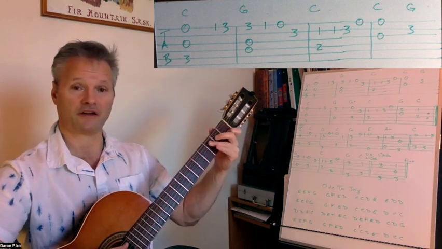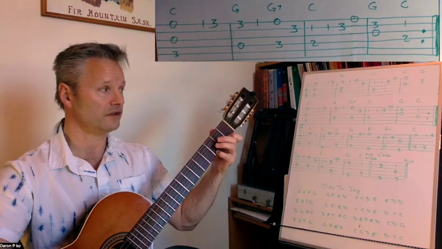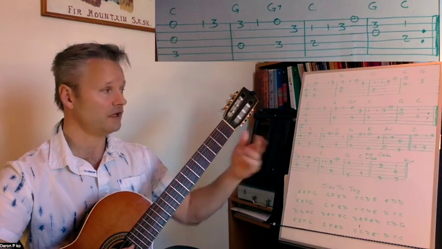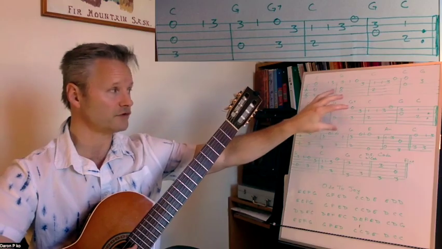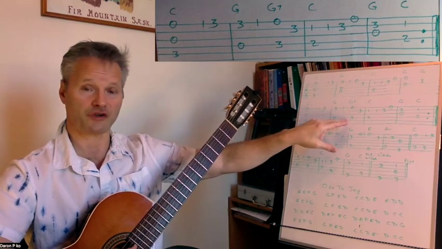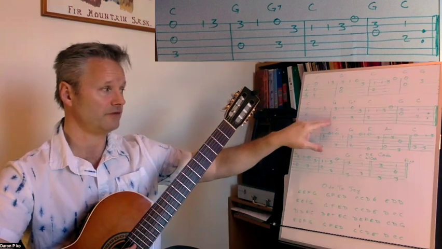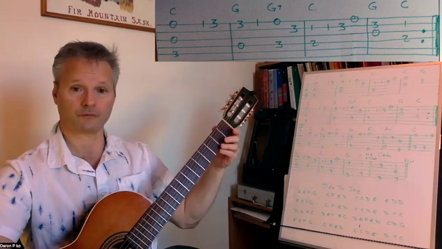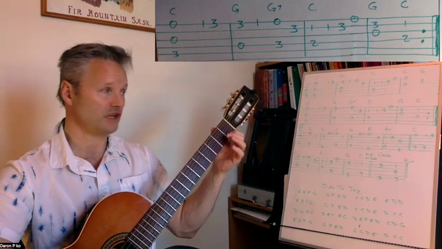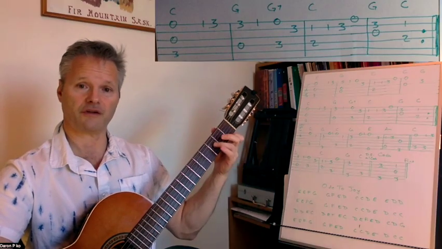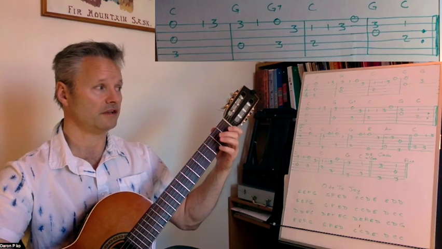Next line's almost identical. 1, 2, 3, 4, 1, 2, 3, 4. Except we change the bass note. Where I said in Hal Leonard this would be an F chord, they have put part of this over the F note, but the notes really spell out G7. So here we have G7 and G7. Nice interesting bass change though. To this 3, the F note. C over E again.